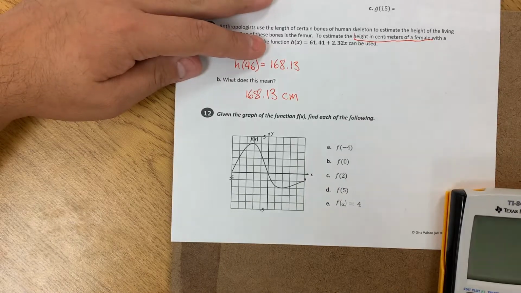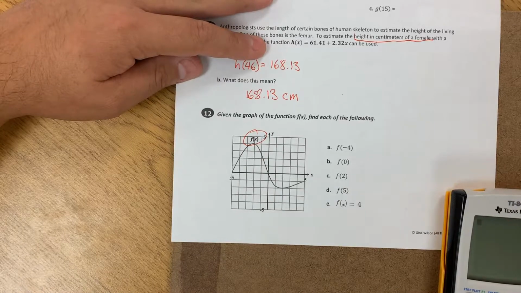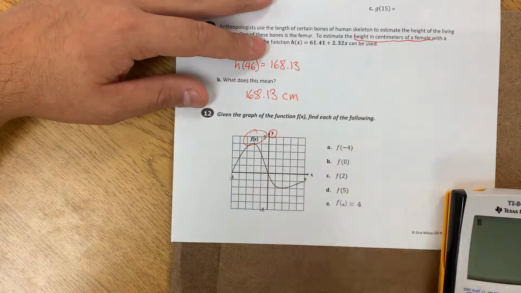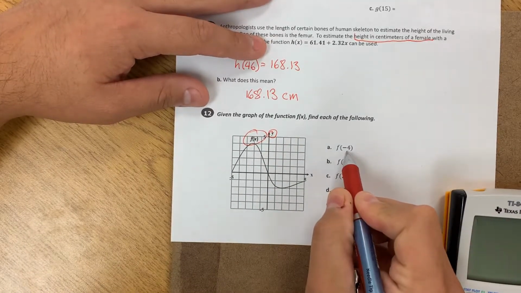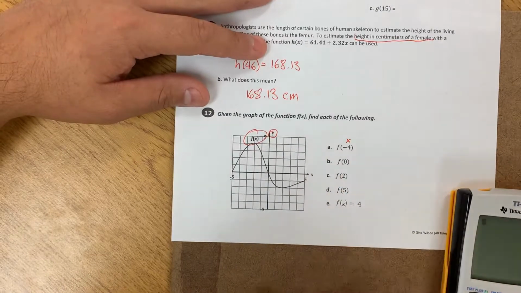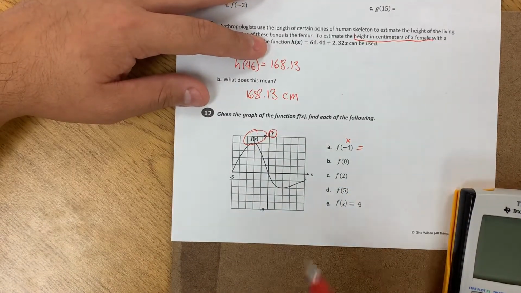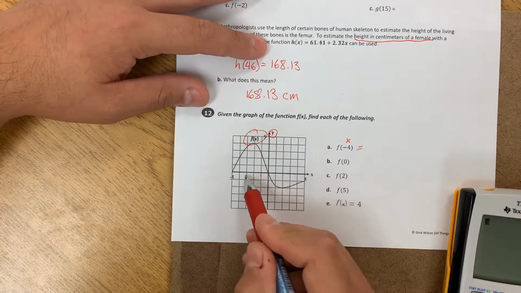Here we have a graph. If you notice, it says f of x. All the f of x values are the y values. Inside the parentheses, those are x values. So this is an x value. The actual f of -4 is the y value. So what we do here is look for the x value of -4, which is -1, -2, -3, -4.